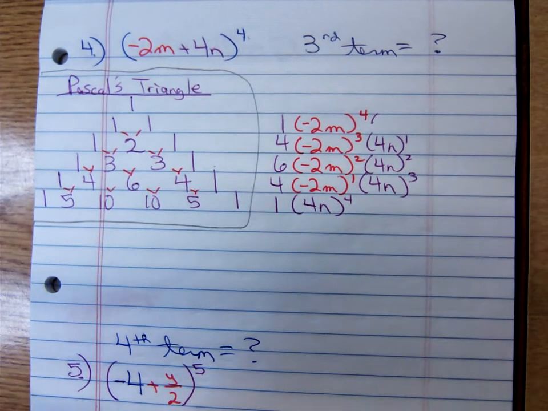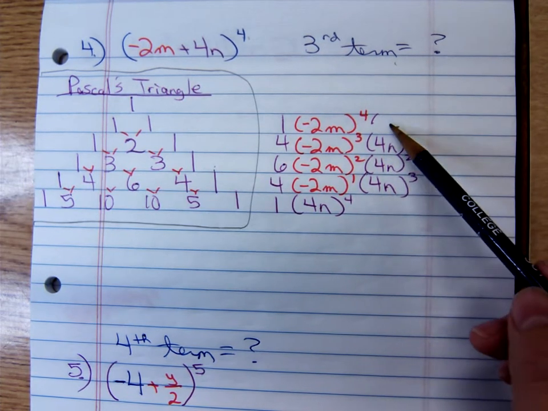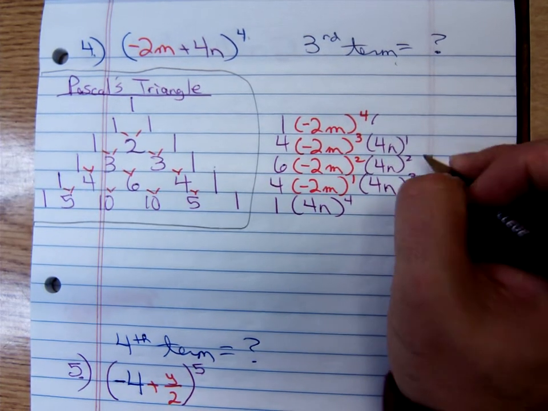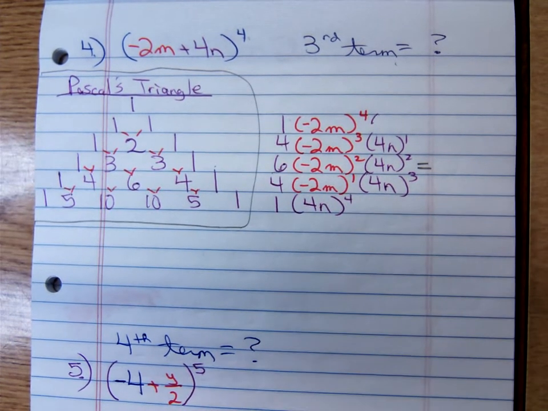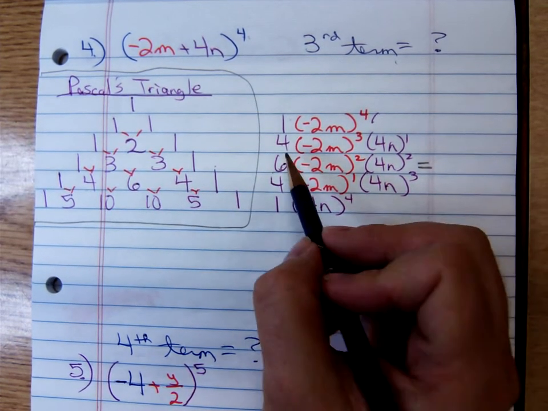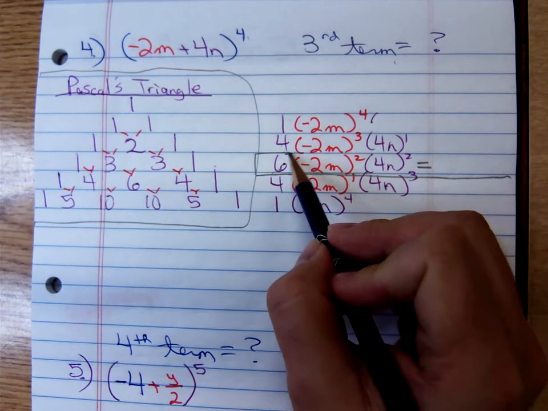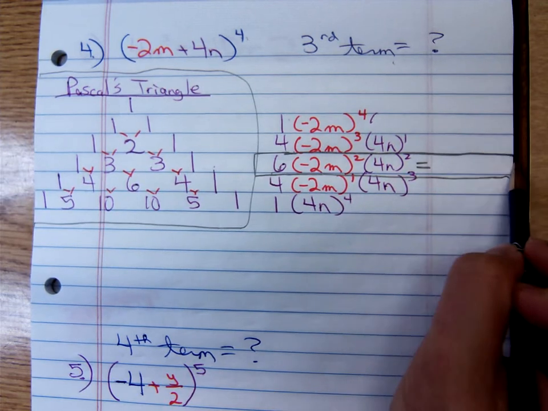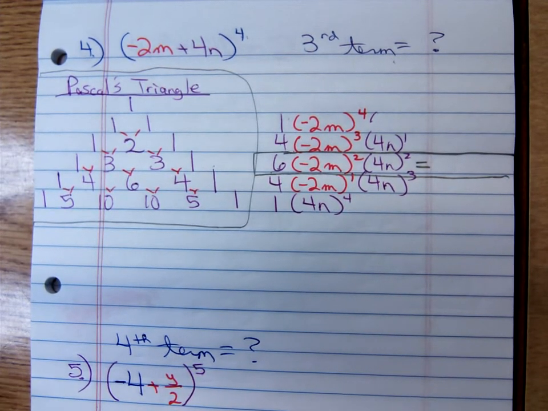They want us to determine the third term. So I'm not going to simplify the rest of them. I'm only going to simplify the one that they want. 1, 2, 3. Here's the third term. This is the one that I'm going to simplify. Remember, you should perform exponentiation before multiplication or addition, subtraction, what have you, for your operations on real numbers.